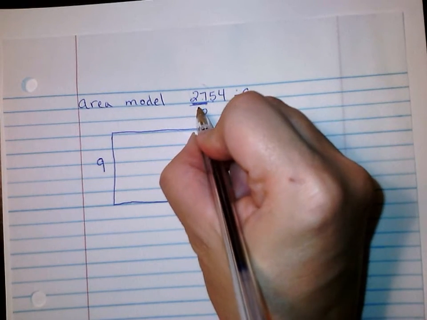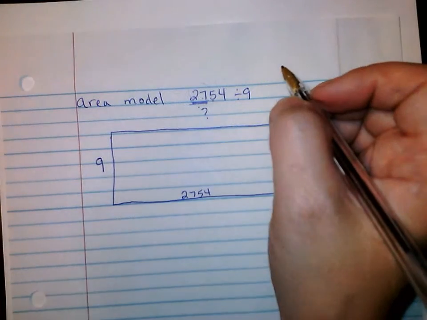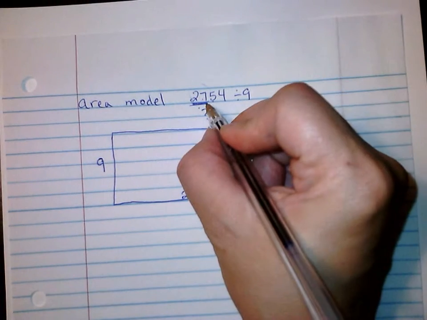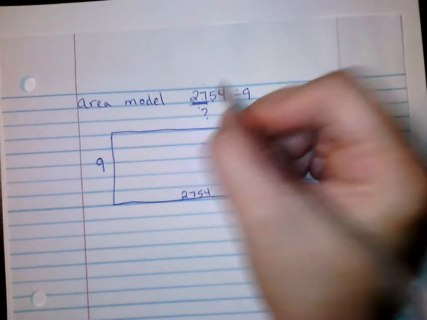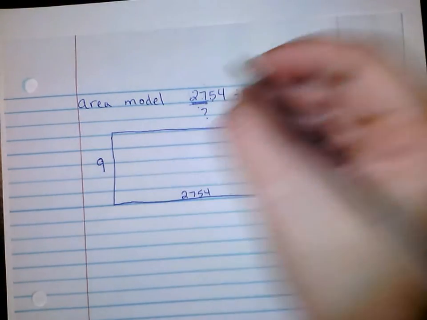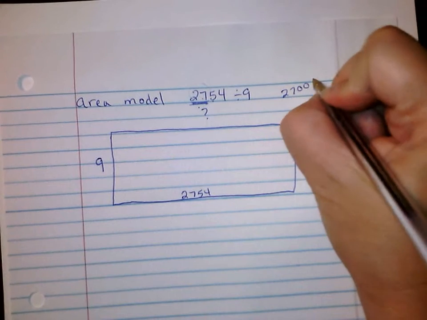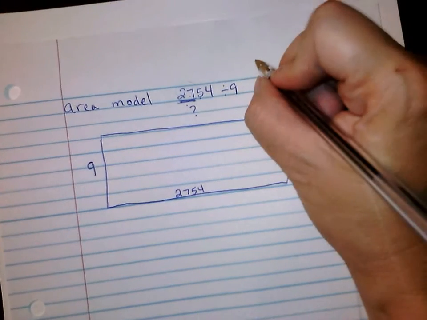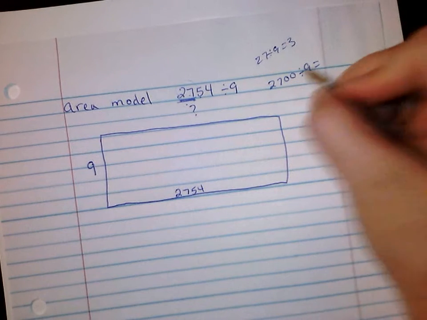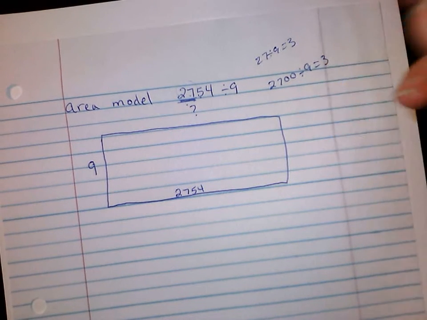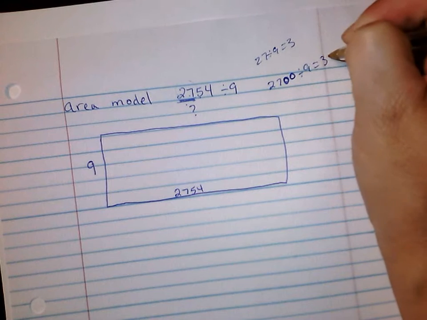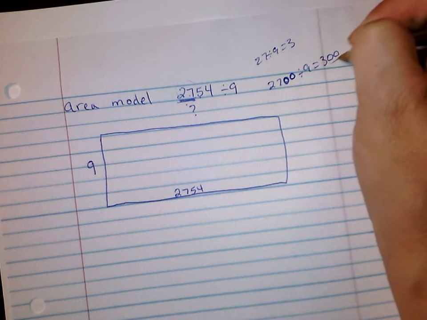So I've got 27 hundreds in this. 27 divided by 9 is 3. But this isn't 27. This is 2,700. So 2,700 divided by 9 is, and I can put that over here, 2,700 divided by 9. If I know 27 divided by 9 is 3, 2,700 divided by 9 would be 300. And thinking of those zeros that we did last chapter, it's the same.